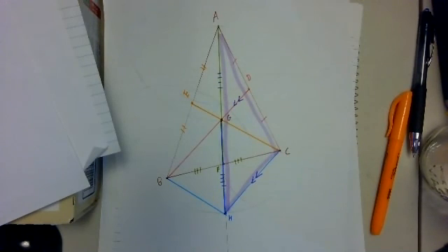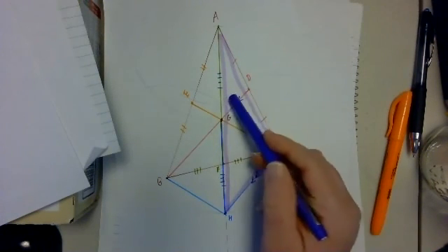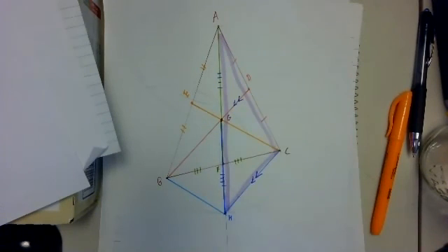Because what I want to know is, oh, I can just use the midsegment of a triangle theorem, because a segment connecting the midpoints of two sides of a triangle is parallel to the third side, and its length is equal to half the length of the third side. So because this is the midsegment, it has to be half that length. And that's how I can figure out that segment GD is half the length of segment HC.